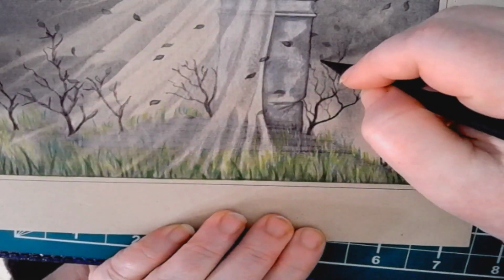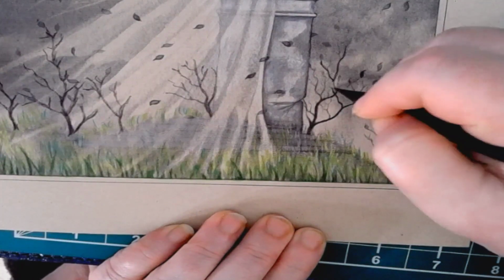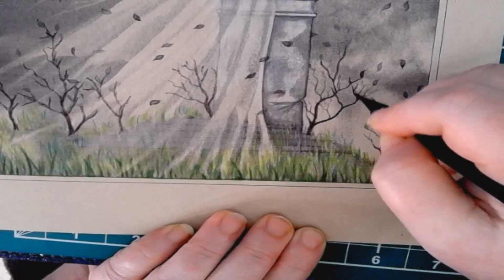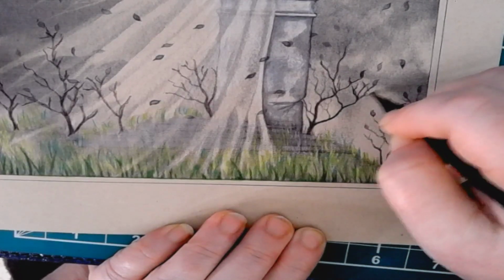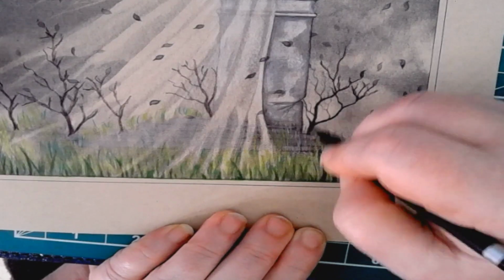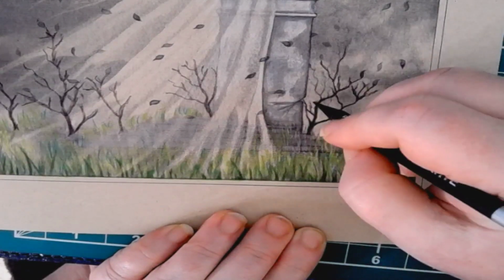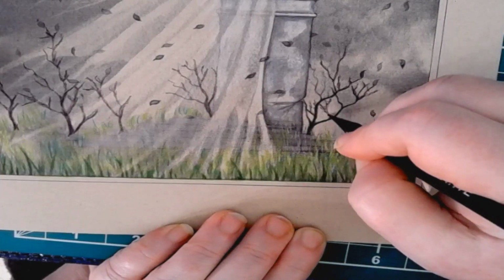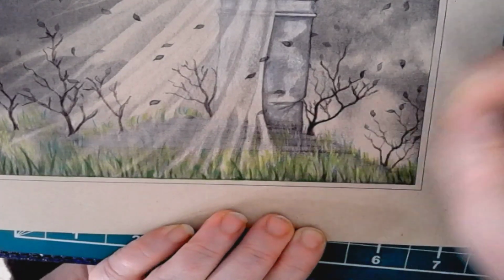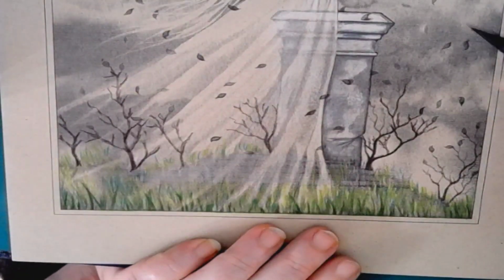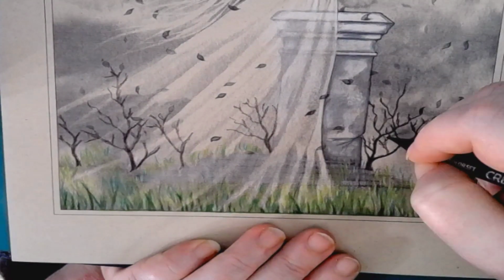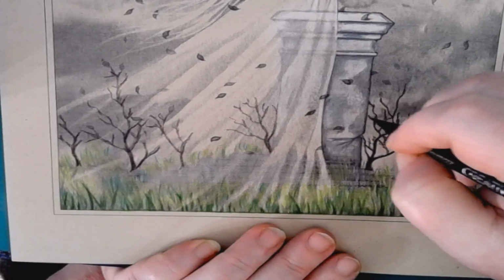Okay, and then we've got this one here. At this point, you'll notice that she stops being as prominent because the background is coming together a little bit.